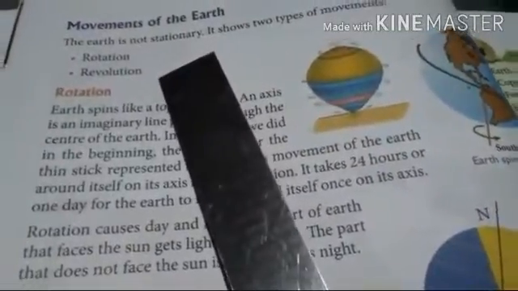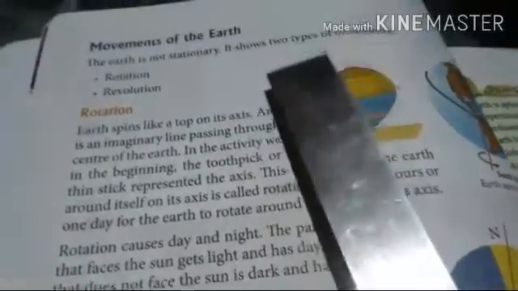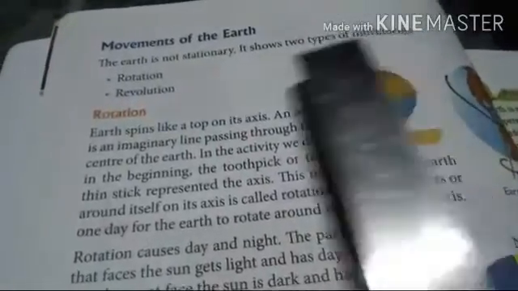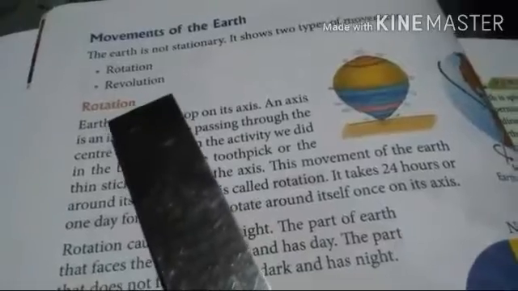Next, let us see movement of the earth. Earth is not stationary, it keeps on moving. It shows two types of movement, rotation and revolution.